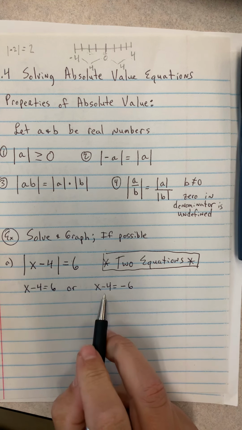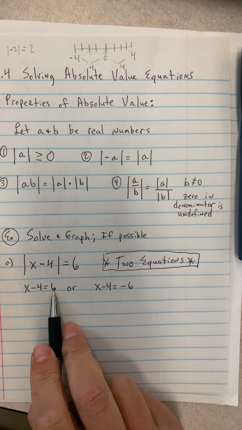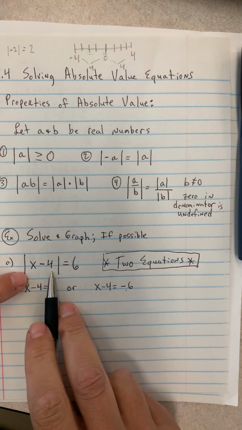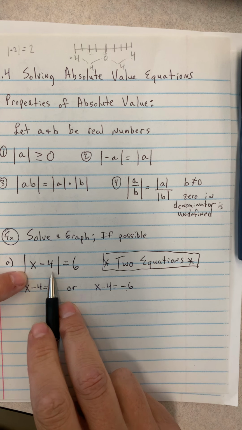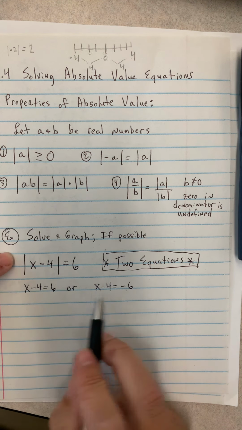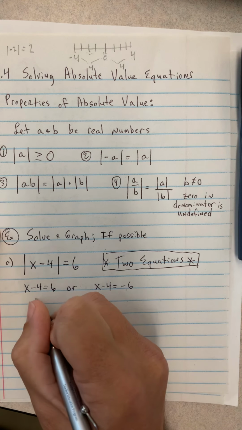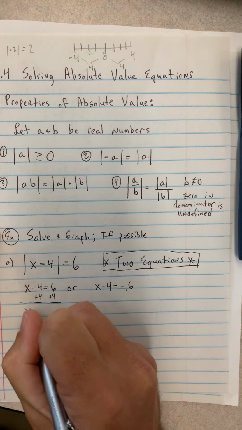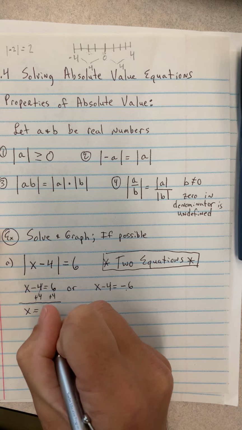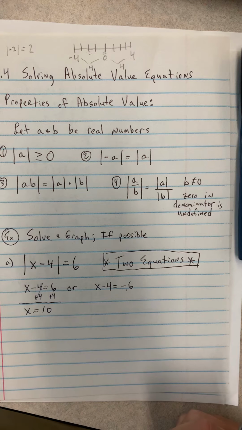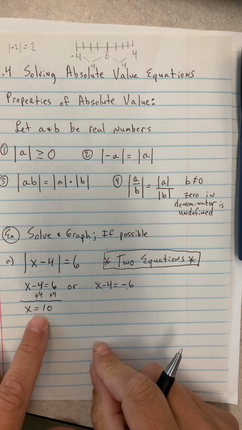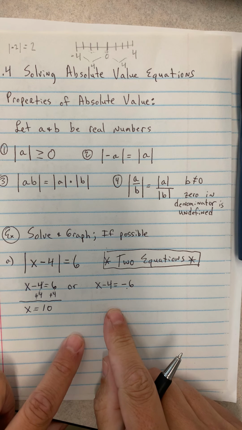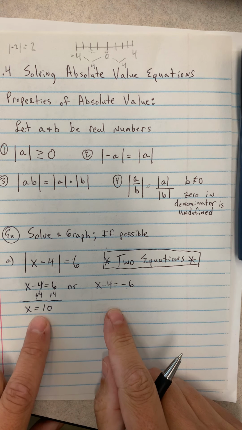Drop the absolute value on both of them. One of them is going to equal the positive, one of them is going to equal the negative. And again, because if I take the absolute value of -6, it's +6. These are what I need to solve. This one I would add 4 to start. X then would equal 10. A big mistake people make is from this step right here, they say, well, if this is 10, then this one's got to be -10. But does it work?